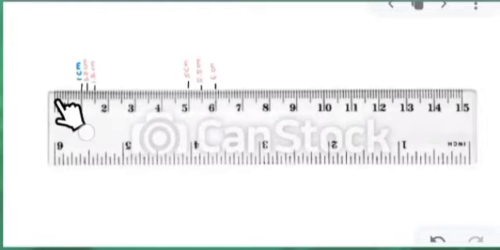Here we can start from here. This is 1 millimeter, 2 millimeter, 3, 4, 5, 6, 7, 8, 9, 10. So 10 millimeter is equal to 1 centimeter, that you have learned in your lower class itself. The next point is 1.1 centimeter. Next point 1.2. This is 1.3. Next 1.4. The center point is 1.5 centimeter and it goes on.